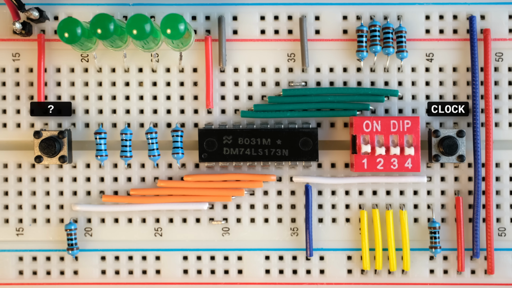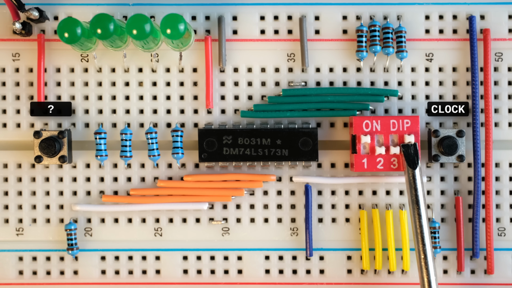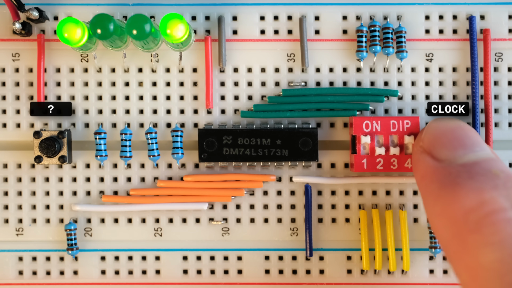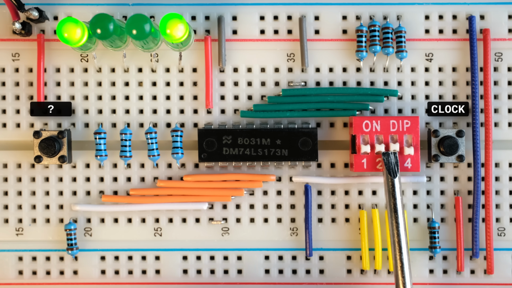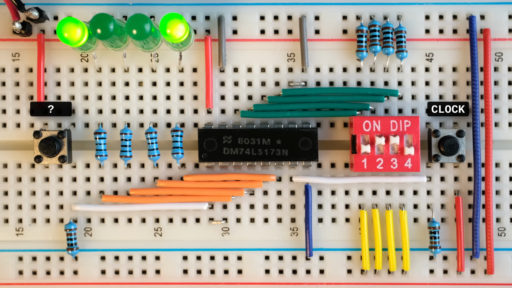In any case, I've finished setting this up here, so let's now use these tiny switches to enter some data. Then I've set the store signal to just always be enabled for this example, so all we need to do is make the clock signal go from low to high, and we can see that our data has been loaded into the register. Just to fully test that this is working though, let's try entering something else, like 0110, and clock that in.